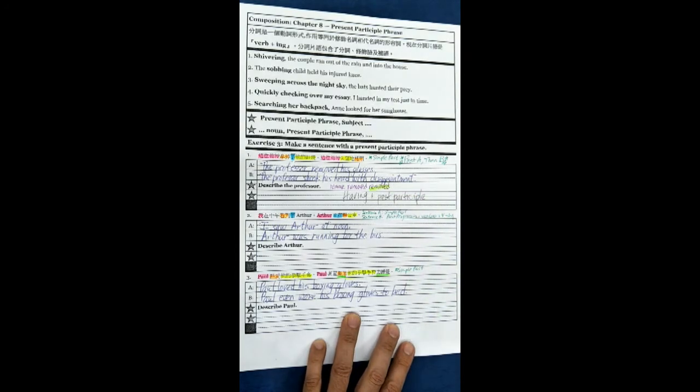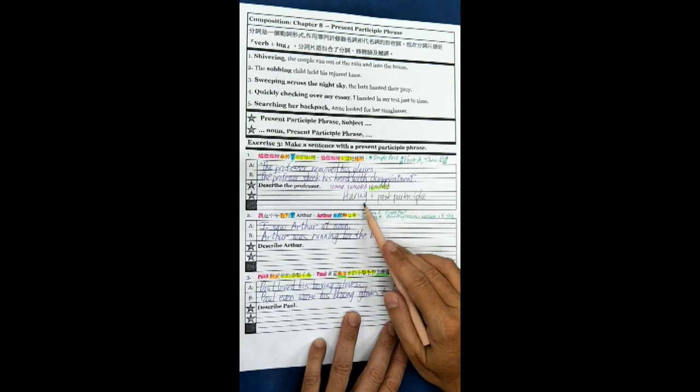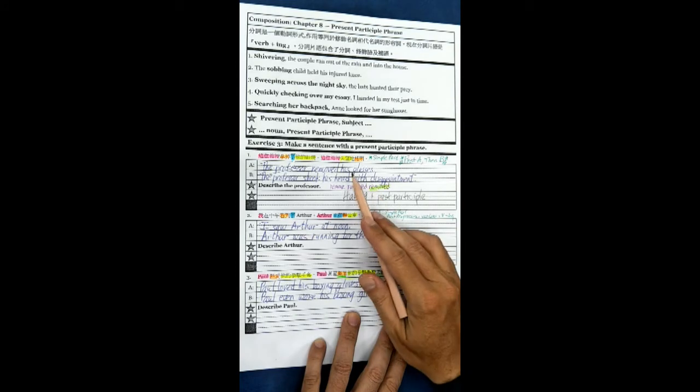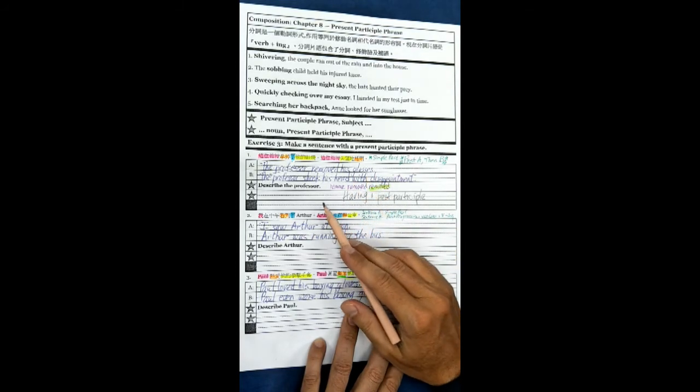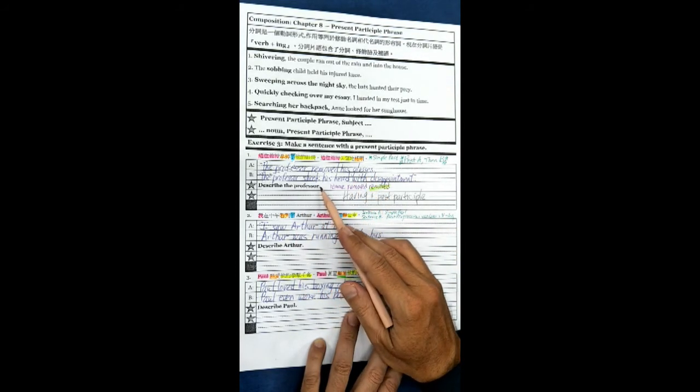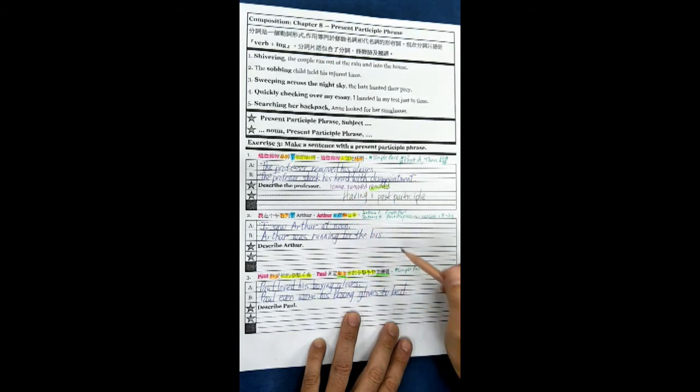Removed. All right? I don't need this. Describe the professor. Okay. Having removed his glasses, the professor shook his head with disappointment.